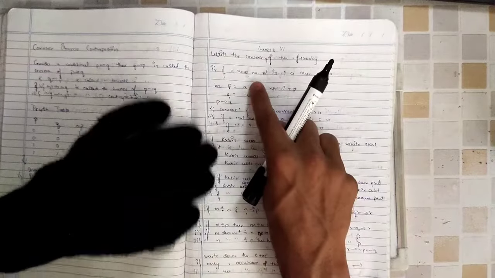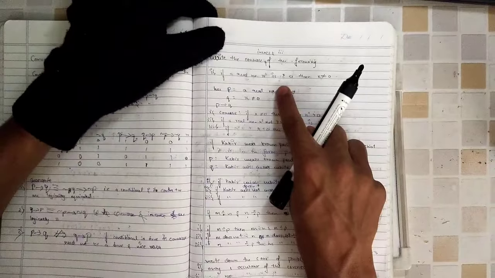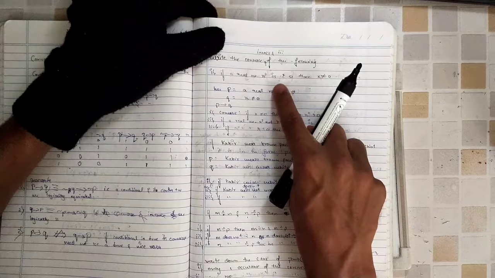If a real number x square is greater than 0, then x is not equal to 0.